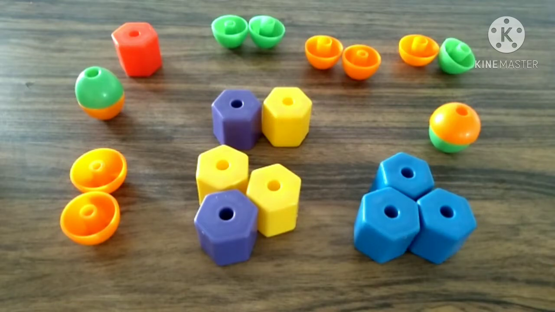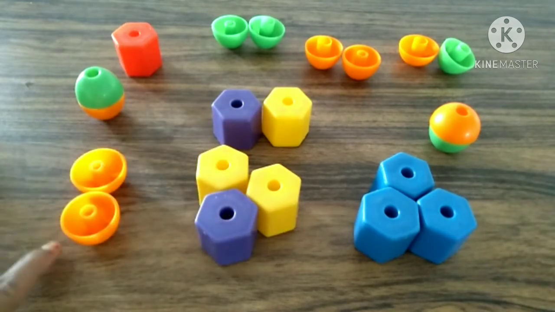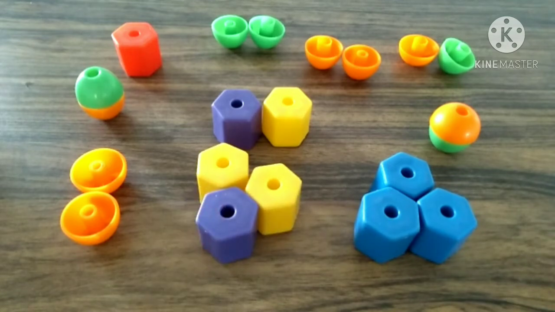Now here what we can see is that elements are also present and compounds are also present. Here elements and compounds both are present. So now what are mixtures? When two or more elements or compounds are mixed together, they are called mixtures.